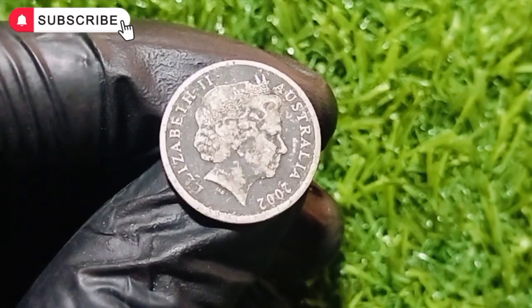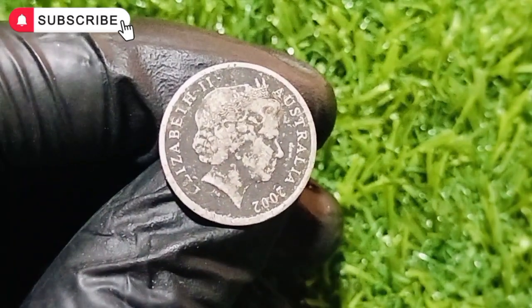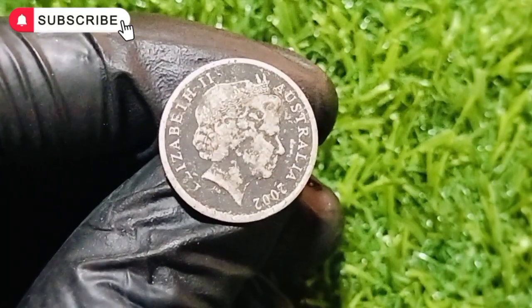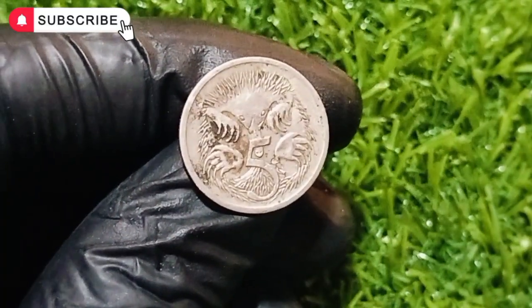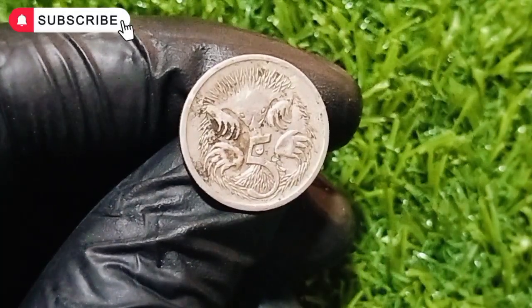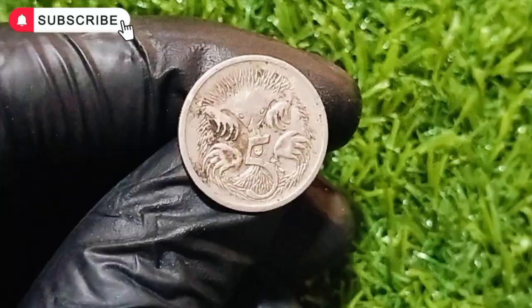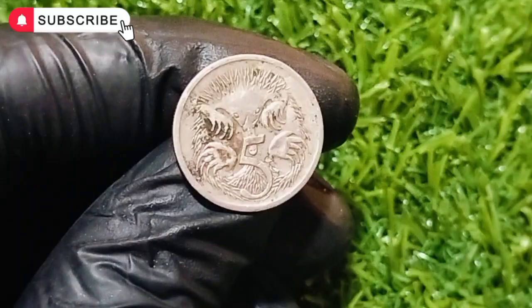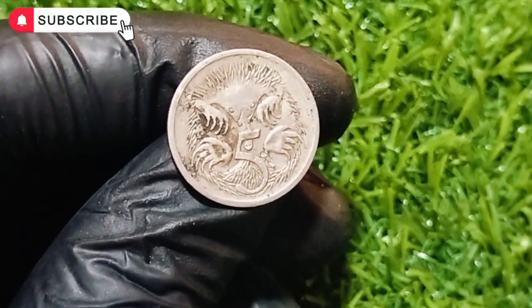Around the portrait, the inscription reads, Elizabeth II Australia 2002, indicating the monarch's name, the issuing country, and the year of minting. This design reflects Australia's historical ties to the British Commonwealth while also marking its independent identity as a sovereign nation that maintains the monarchy as part of its constitutional framework.